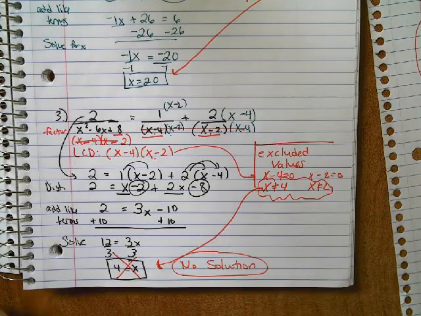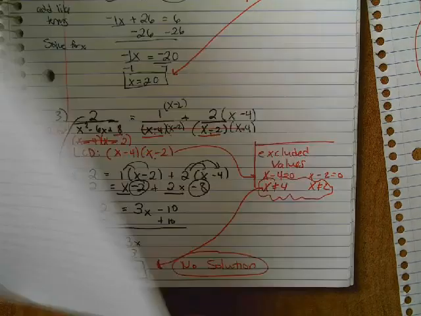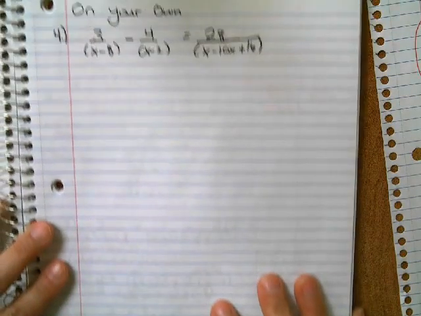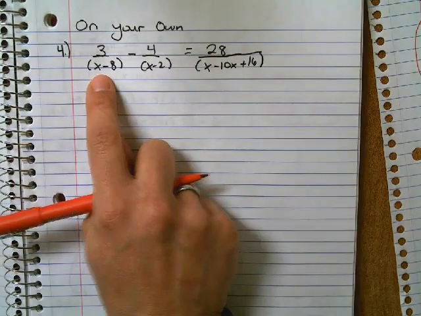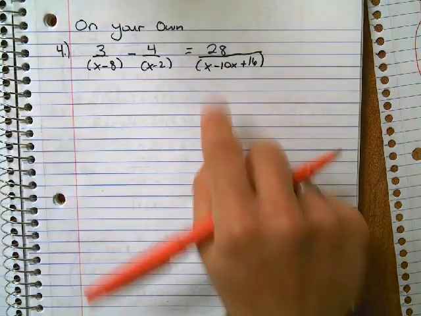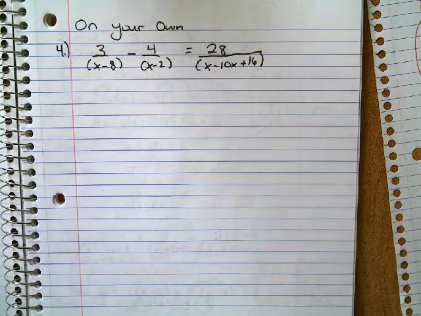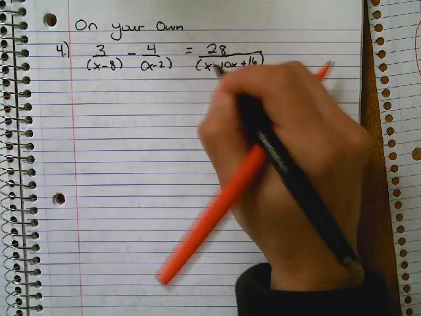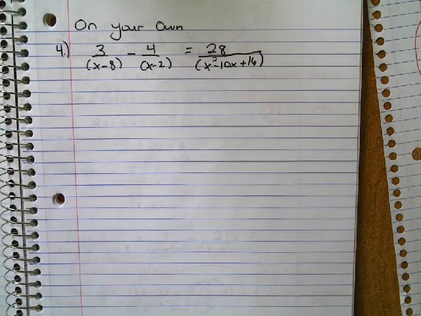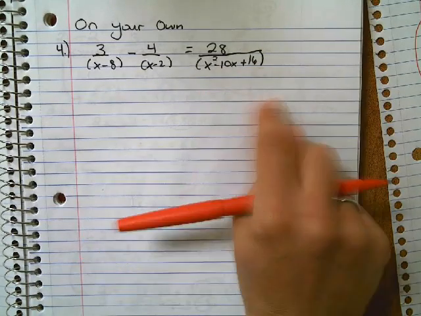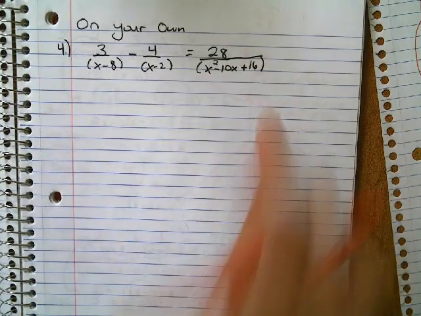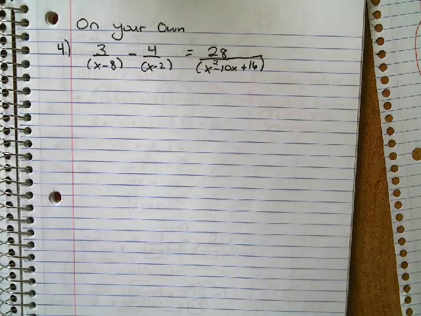Okay, I'm going to leave you guys with one question to do on your own. I will post the answer to this question on Friday. The question you guys are doing on your own is 3 over x minus 8 minus 4 over x minus 2 equals 28 over x squared minus 10x plus 16. And again, Google Docs won't let me write that, so I put it underneath there. So check back in on Friday, and I will give you the work and the answer to that one.